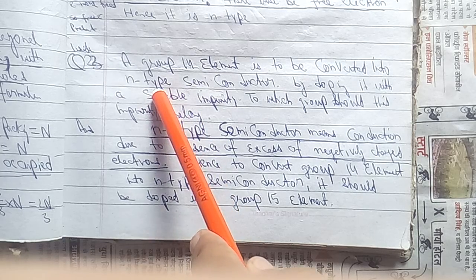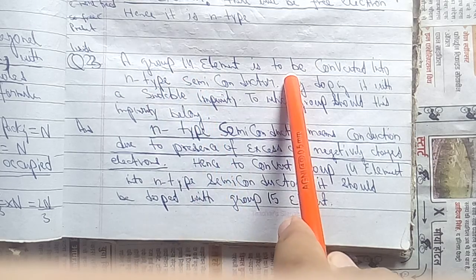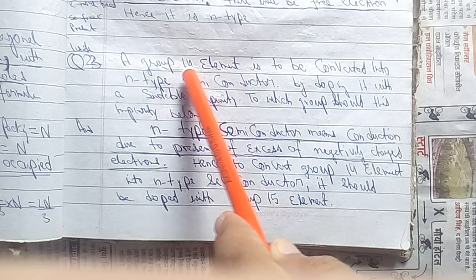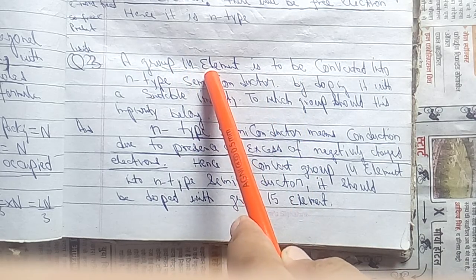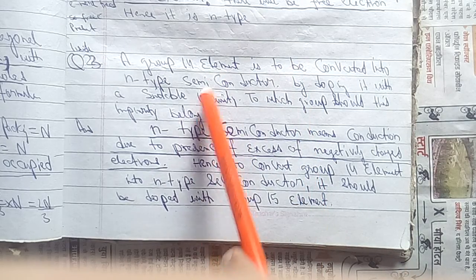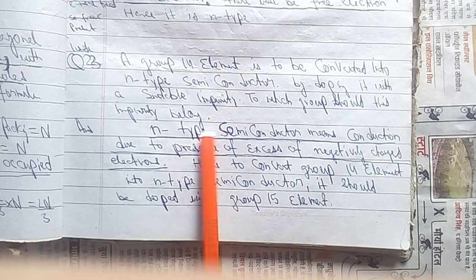I have already said that to go to n type you have to move further. Move further means if it is group 13 we go to group 14, if group 14 we go to group 15 to get n type. So the answer is group 15.